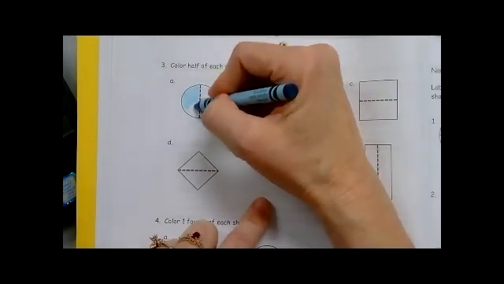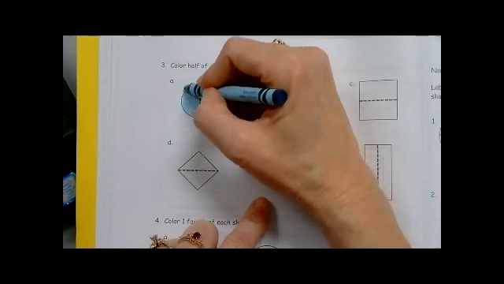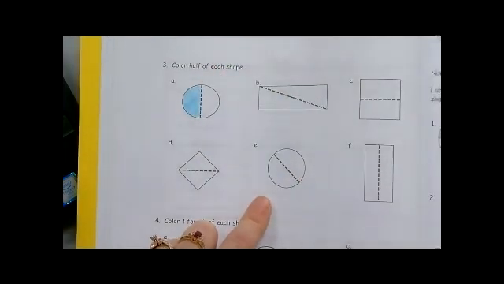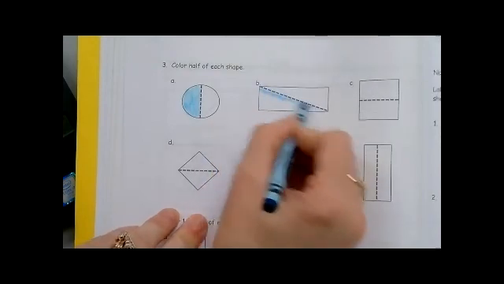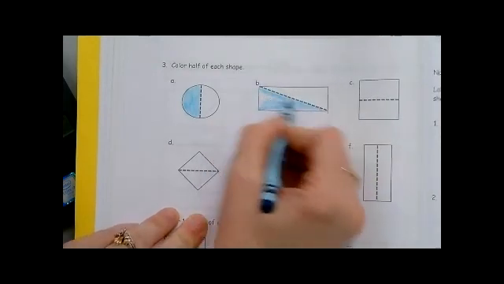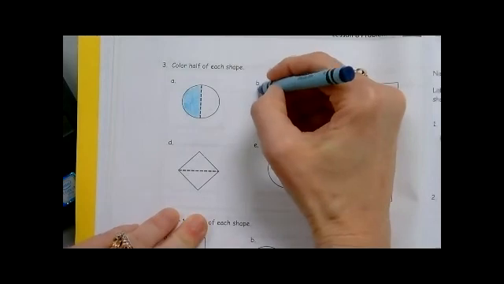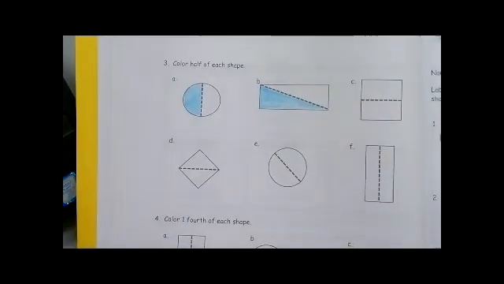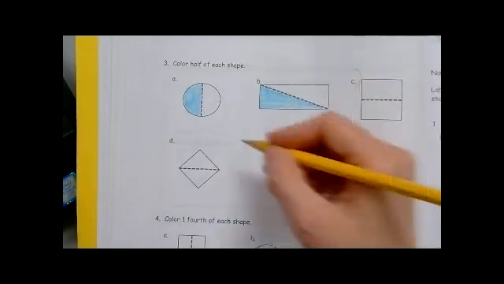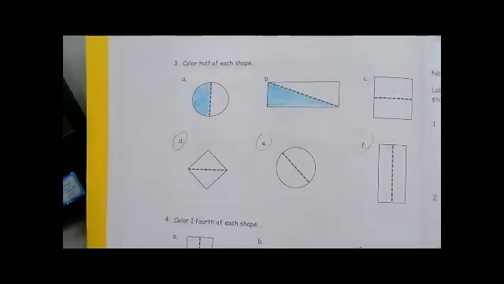So in A, we would just color one of the 2 parts. In B, again, we would color one of the 2 parts. You choose which part you would color, okay? So again, you're coloring half of each shape. You're going to complete C, D, E, and F on your own. Go ahead and pause the video now.